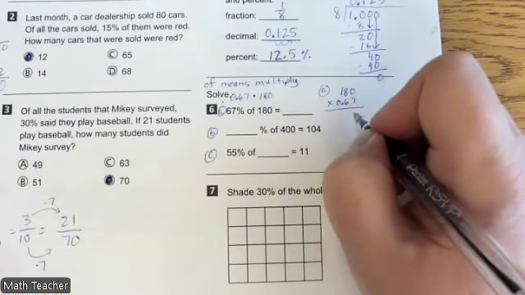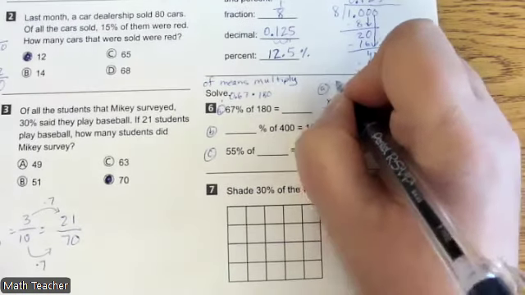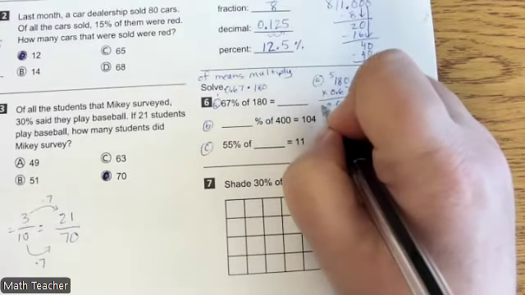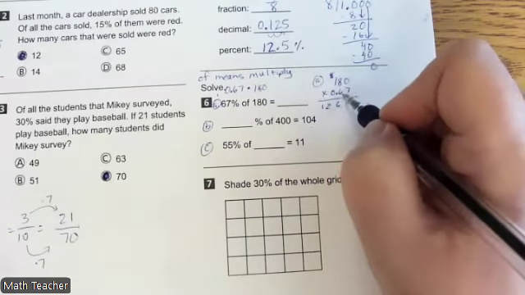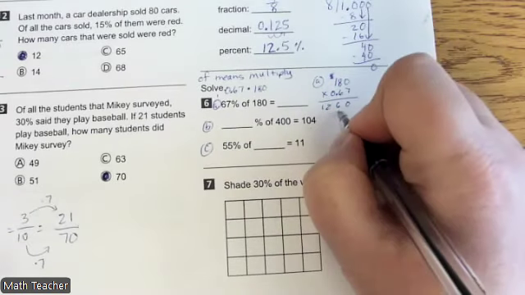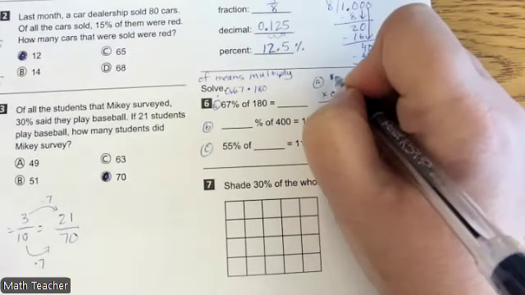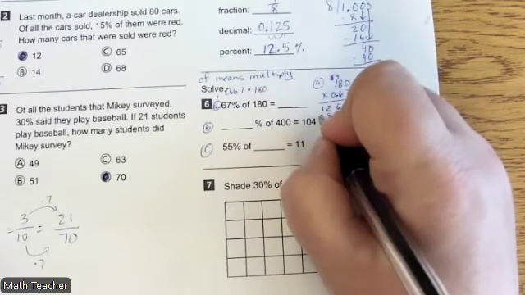7 times 0 is 0, 7 times 8 is 56, write the 6, carry the 5, 7 times 1 is 7, plus the 5 we carried is 12. So then we move over to the 6, and we're done with scribbling out that 5 we carried. 6 times 0 is 0. 6 times 8 is 48. Write the 8, carry the 4. 6 times 1 is 6, plus the 4 we carried is 10.